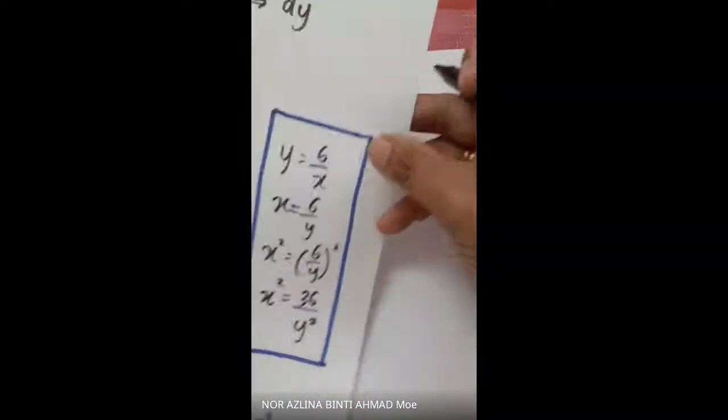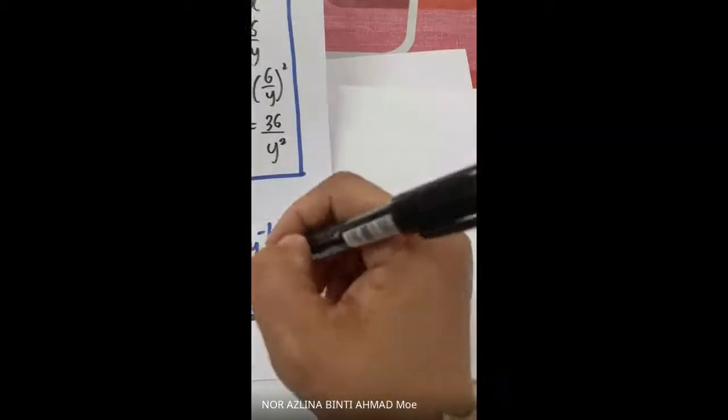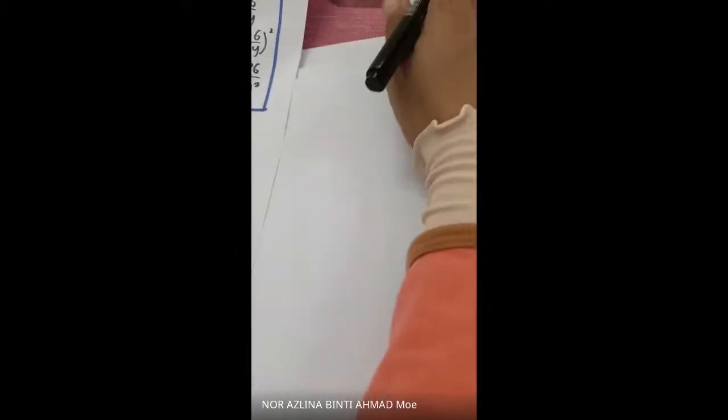So, V equals to... Okay, saya gantikan. This is from 1 until 4. Sekejap sekejap. Negative 36 y power of negative 1 from 1 until 4.